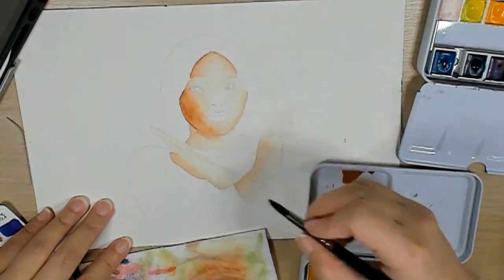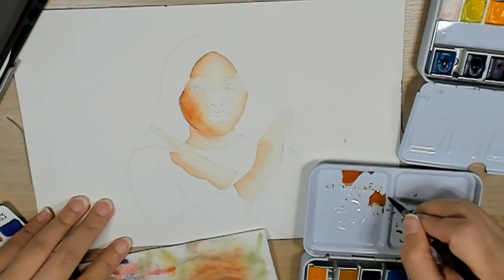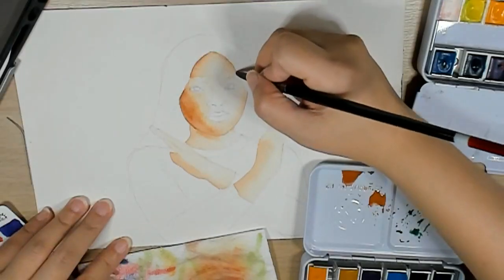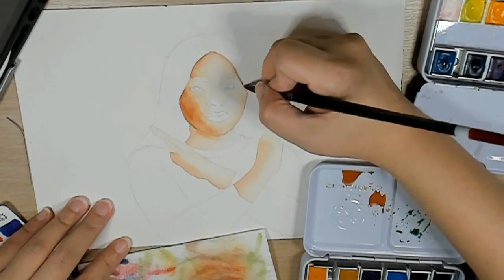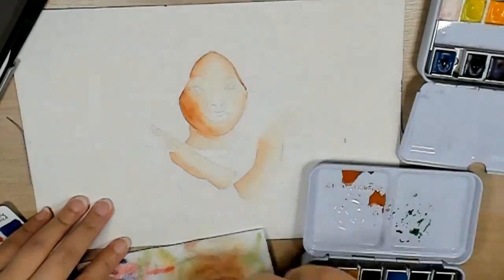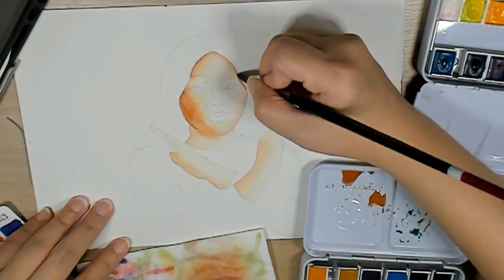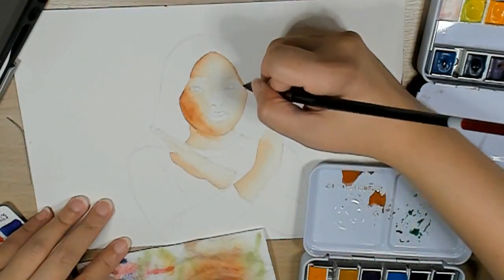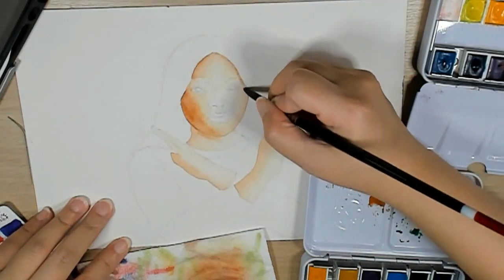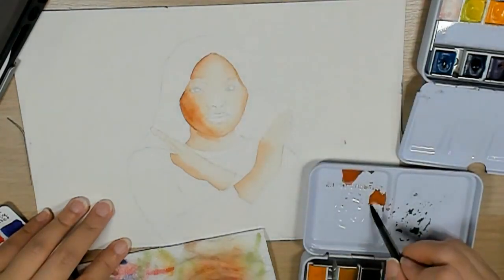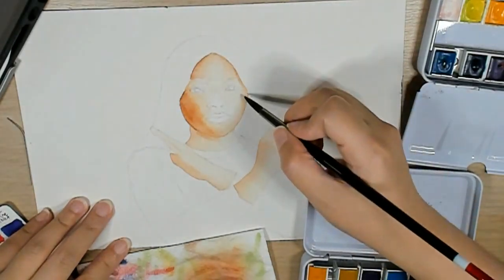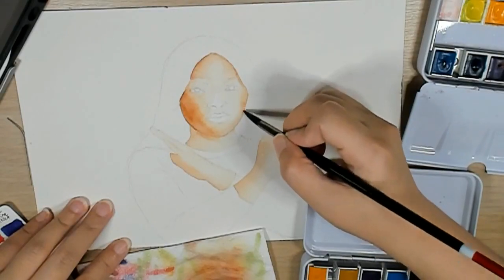So I'm going to do the nose later, because that requires more finesse, more time, and more patience, so that it doesn't look too harsh or too hard. Okay, so remember, we're painting skin, and we actually want it to look soft, like how skin should be, right?